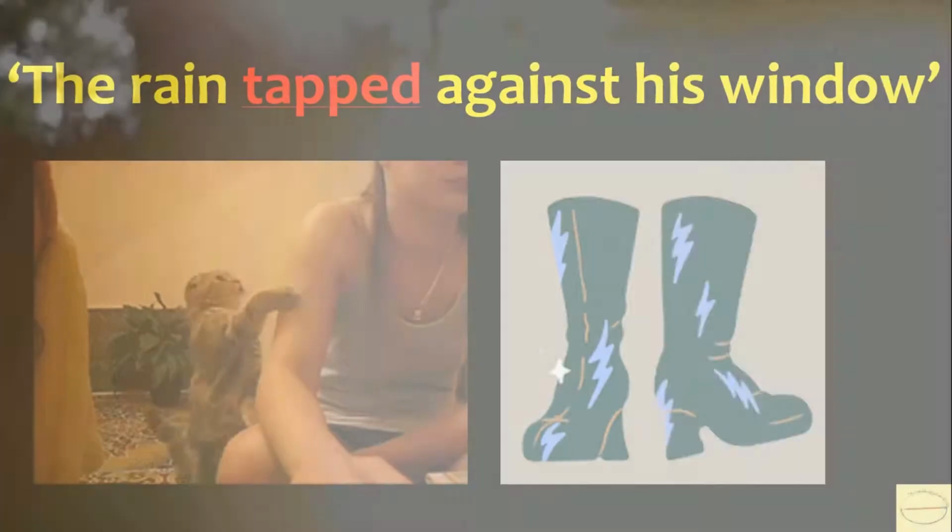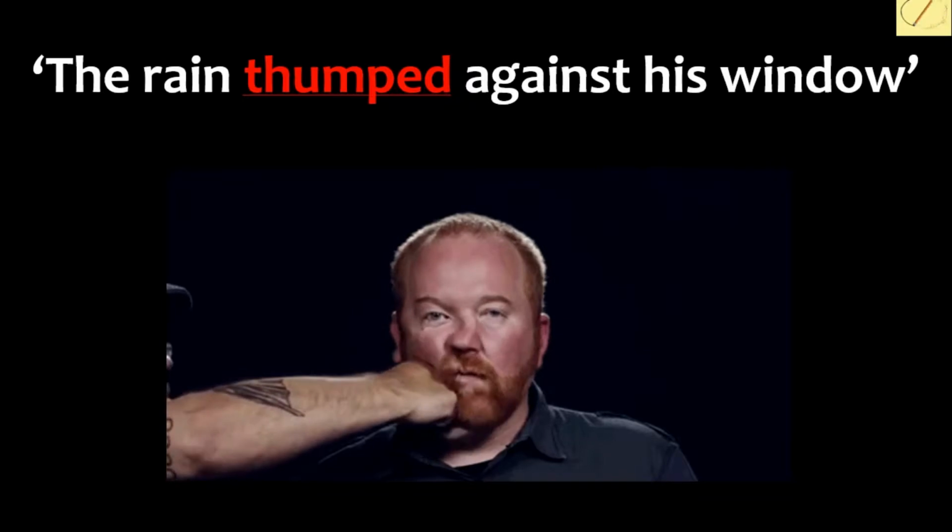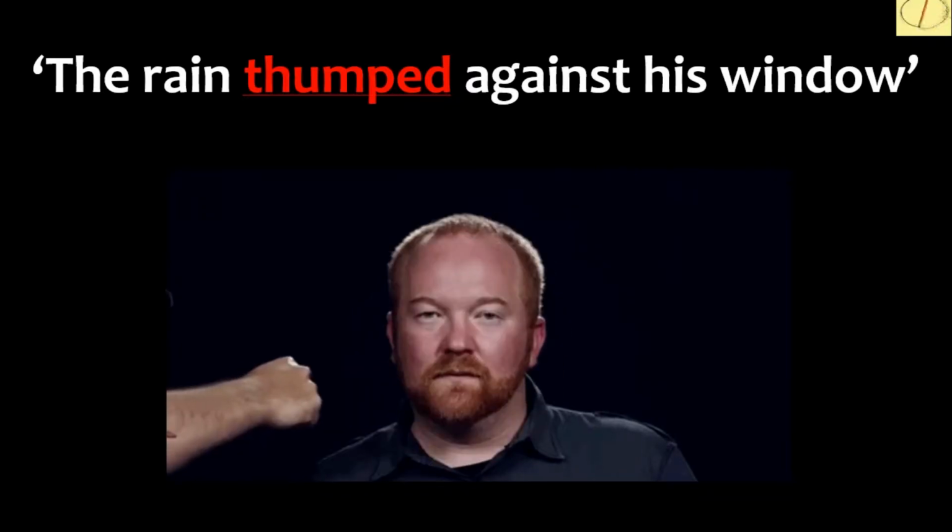Okay, so this would be sort of soft rain, wouldn't it? Nice, gentle little summer rain, soft tapping. Okay. However, the writer has used the word thumped. So what do we think of the word, the verb thumped? What do we think about that? So we think of power, don't we? We think of aggression, we think of violence. We think of basically, if someone's thumping, we almost think of a fight, don't we?